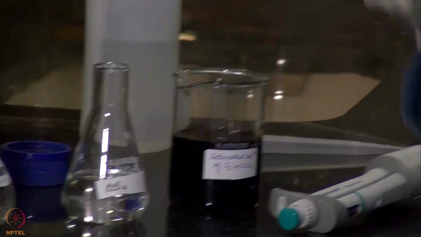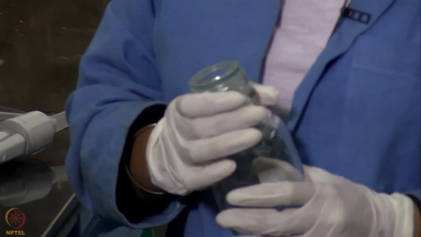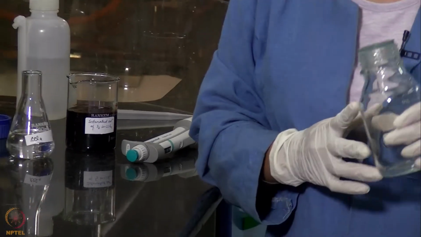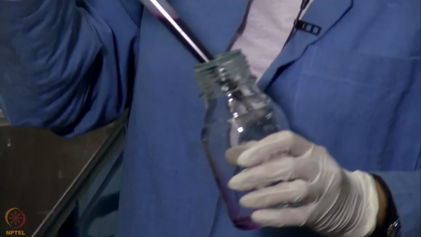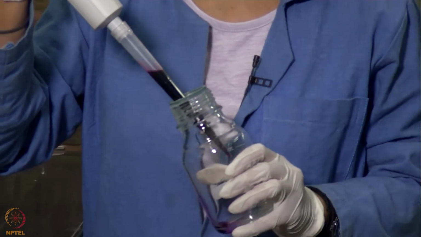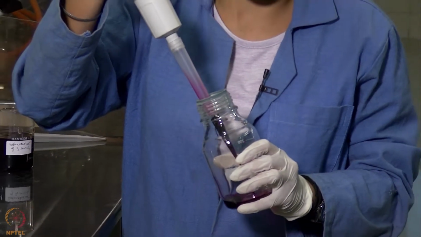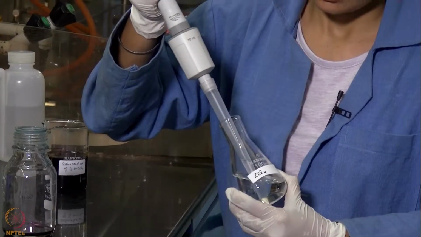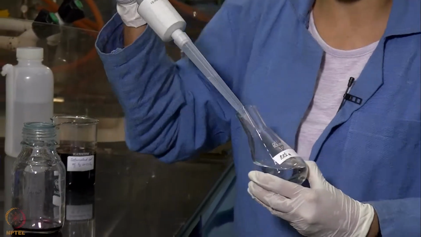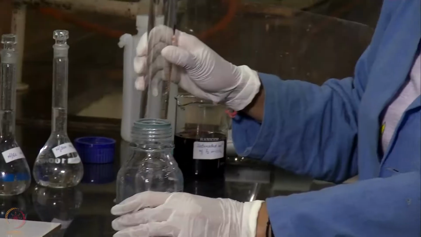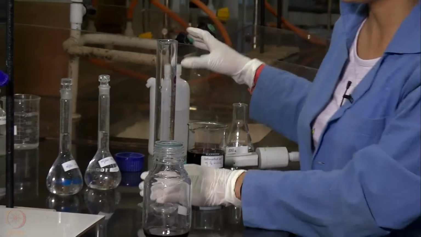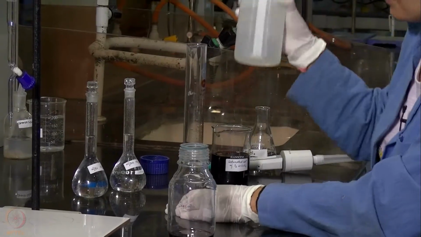Now we will be taking out some fixed amounts from these solutions and adding those to this stoppered bottle. We will be adding 20 ml of saturated solution of iodine in CCl4 to this stoppered bottle. Then we will be adding 5 ml of CCl4. Now we will be adding 200 ml of distilled water.